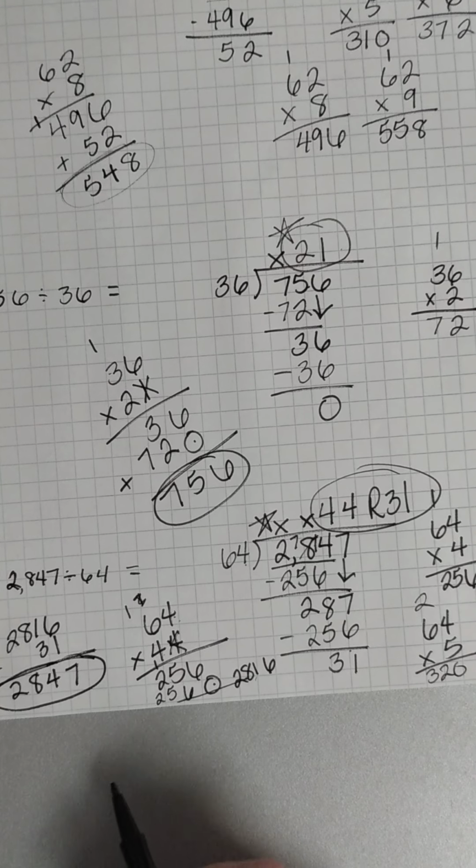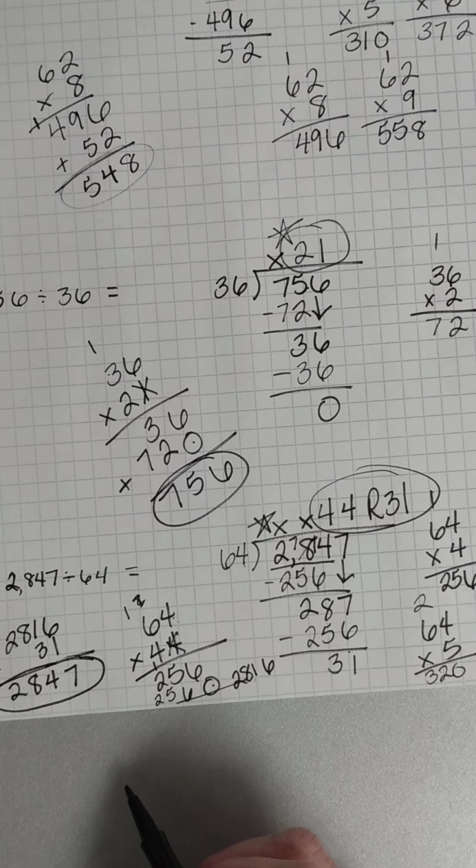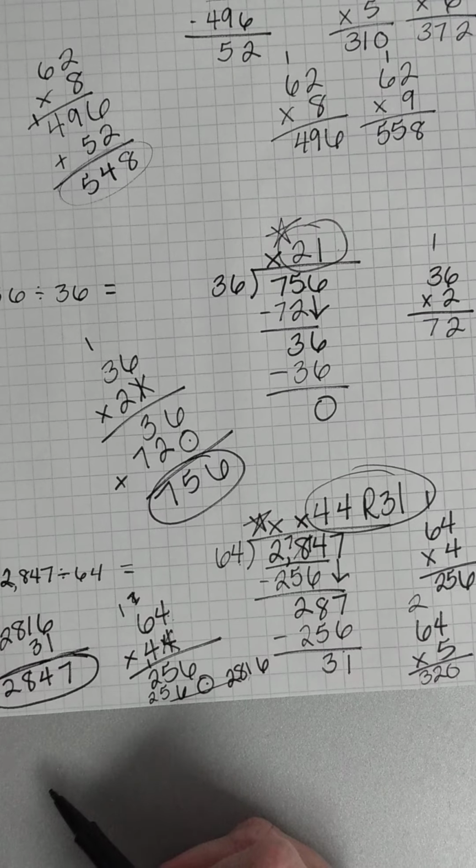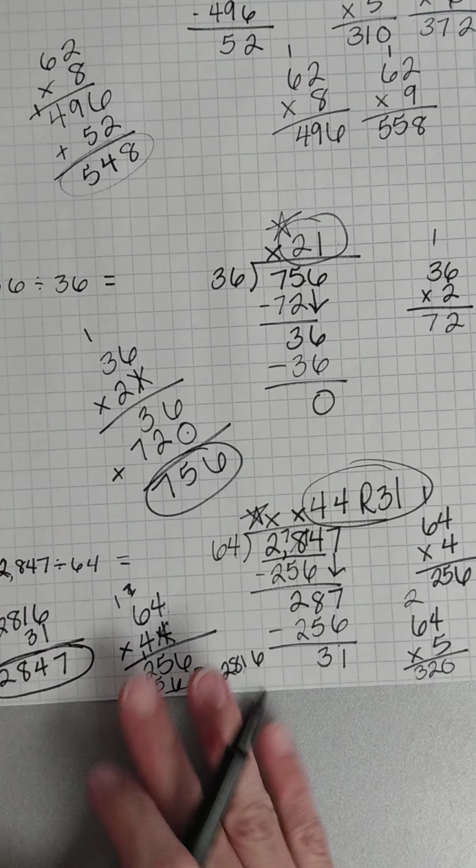long division. It still works the same way with small numbers, large numbers, and even when you get up into 4-digit dividends and 3-digit divisors. As long as you're following these steps, they will work.